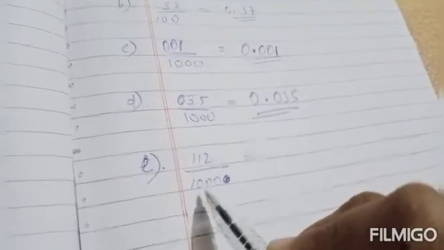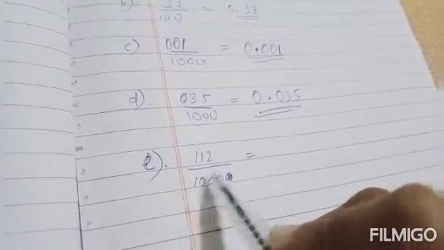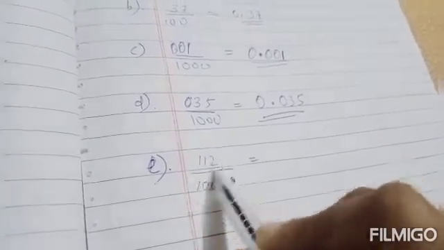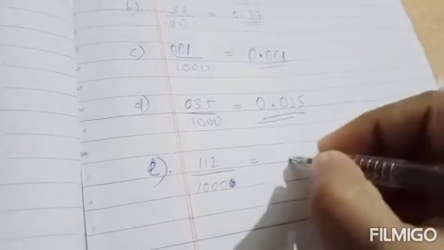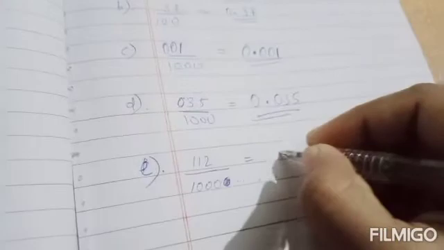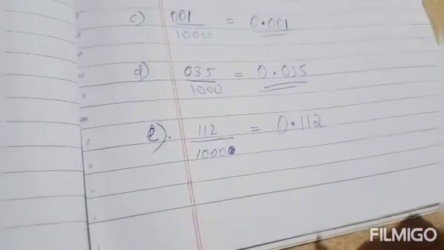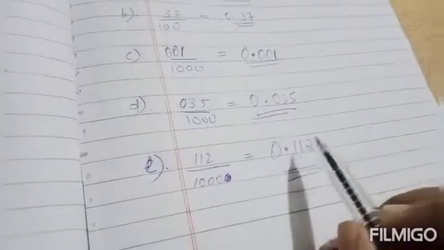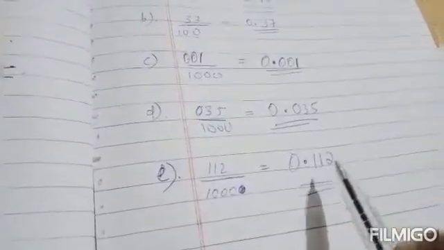Now 112 by 1000. So after the decimal point you need 3 digits, and in the numerator also 3 digits are there. So you can write that after the decimal point. So before the decimal point write a 0. 0.112. Don't read it as a 112.